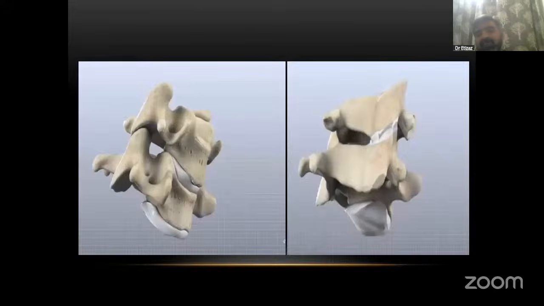Another one that is part of this and gives stability is the capsule joint ligament, the capsule joint. Some neurosurgeons and academicians consider this a ligament, but actually it is a joint. The capsule joint is important.